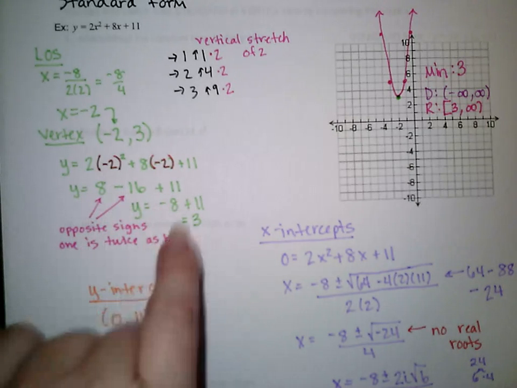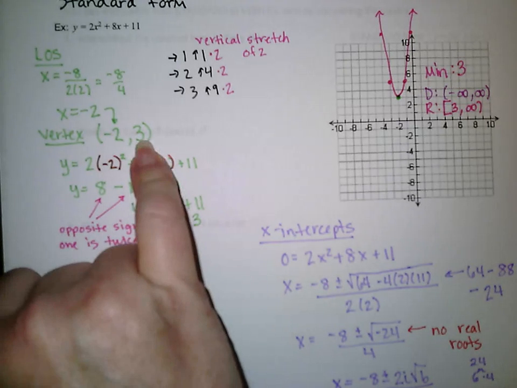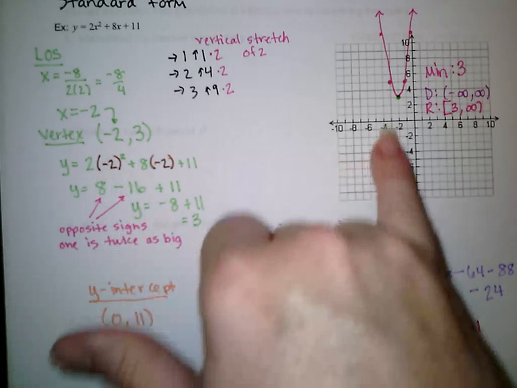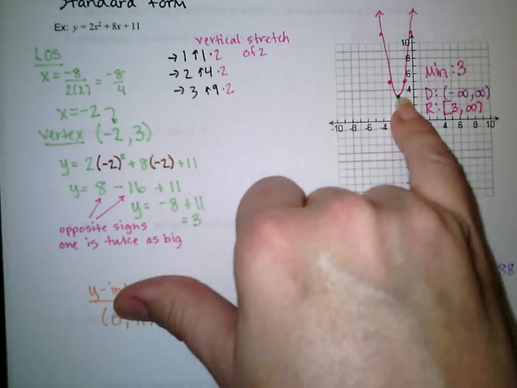Then we combine that, we get negative 8 plus 11. So my y-coordinate is 3. So my vertex was at negative 2, 3. And we go ahead and graph that ordered pair here, negative 2, 3.